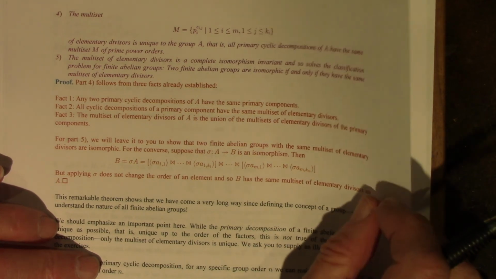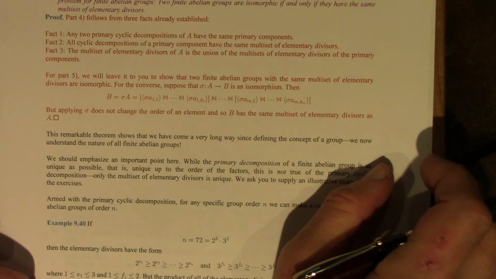The multiset of elementary divisors is then a complete isomorphism invariant. So it solves the classification problem for finite abelian groups. Namely, two finite abelian groups are isomorphic if and only if they have the same multiset of elementary divisors.